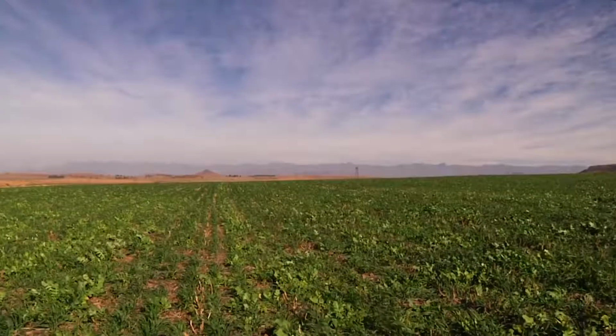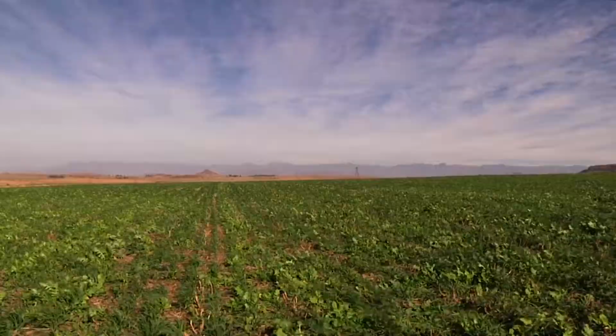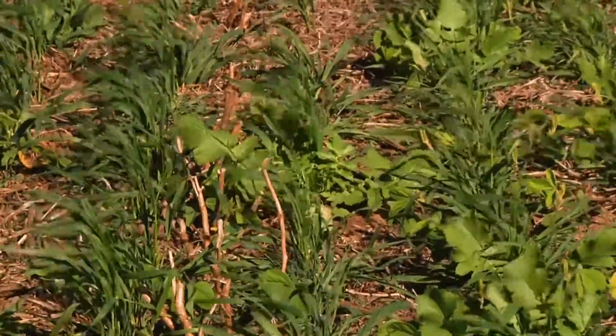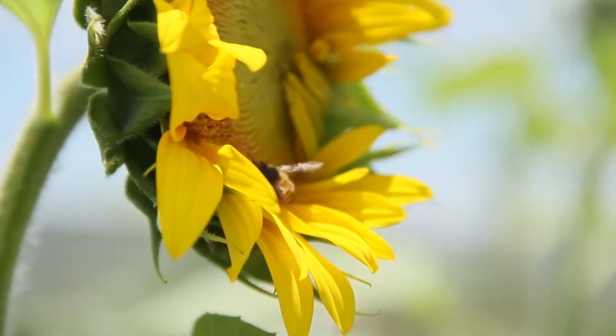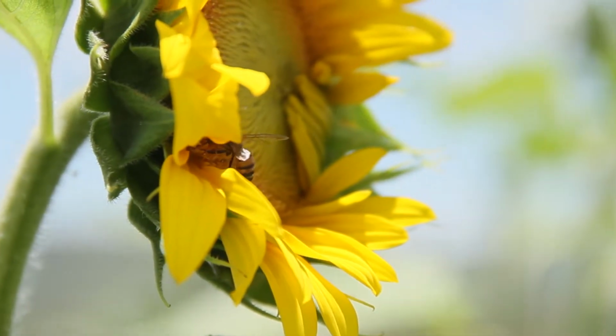By ensuring that live roots are kept in the soil at all times, cover crops increase the activity of the beneficial living organisms. In fact, 10,000 times more microbes are found next to growing roots than in bare soil. Cover crops compete with weeds and can be highly effective in suppressing them. In flower stage, they attract and increase populations of beneficial insects like bees.